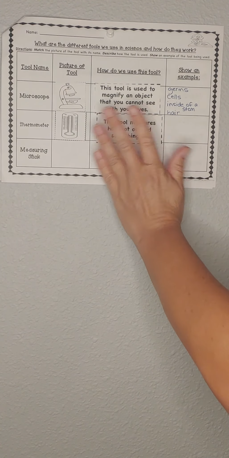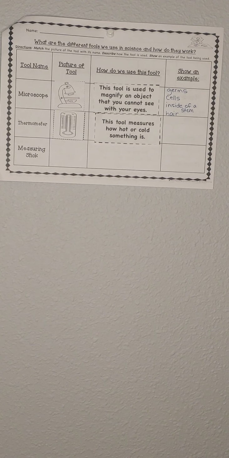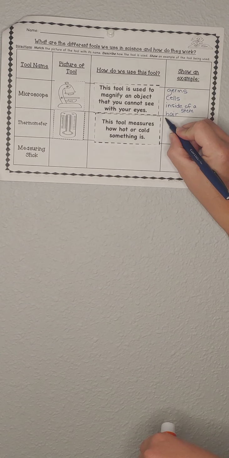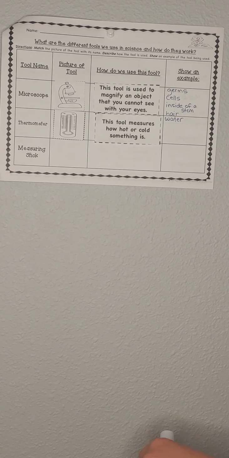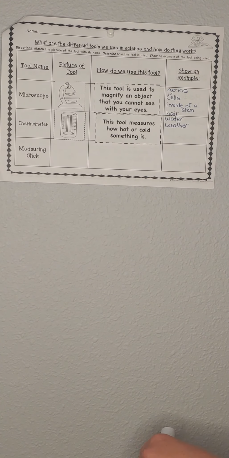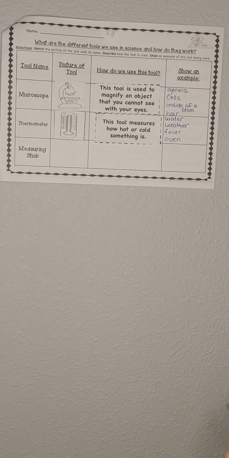Our description is this tool measures how hot or cold something is. You might also have a thermometer that you put inside of your meat to make sure the temperature inside is cooked all the way. Or you can put it in liquid sometimes too to determine if it's cold or hot. Some of the things that we might measure with this would be water. We might measure the weather to get the temperature outside. Mom or dad might check you for a fever. Or even the oven has a thermometer. When you go to cook your food, you turn your oven on to a certain temperature to cook properly.